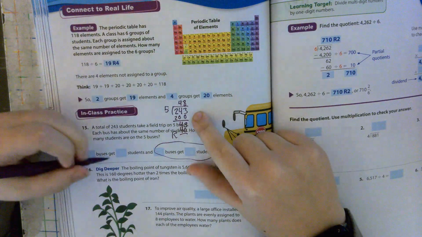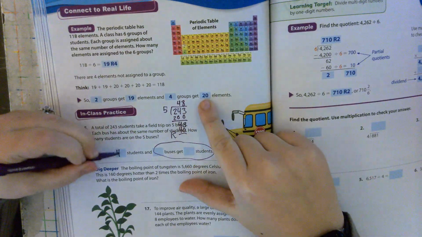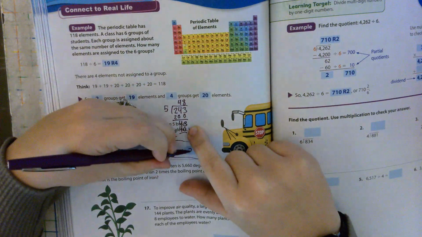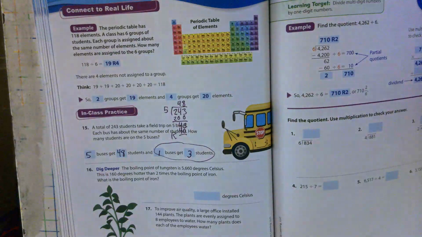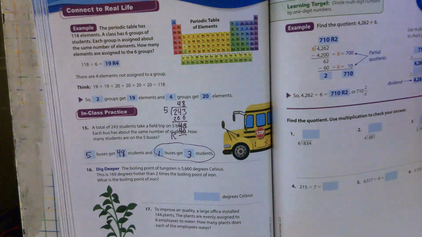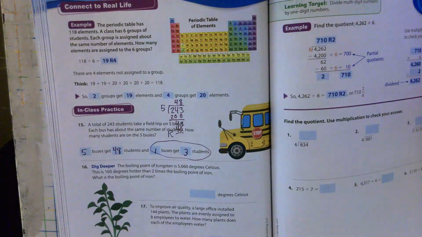Oh, I thought that was 40. So 5 buses get 48 students, and 1 bus gets the remainder of 3 students. I would not recommend that. I would break it up differently so that 5 buses get, say, 40 students, and then you could have more on this bus to accompany them.